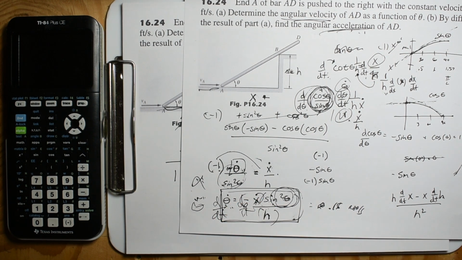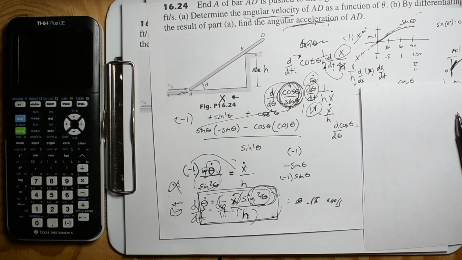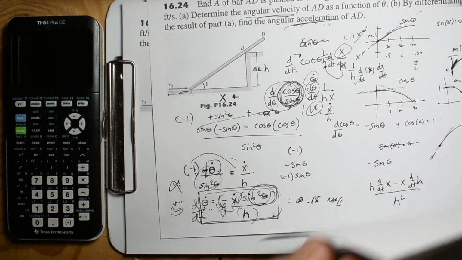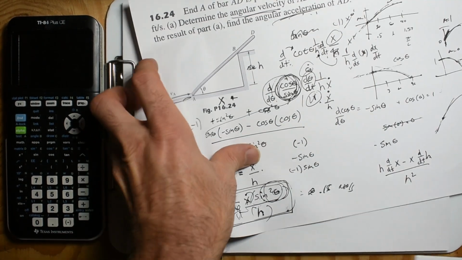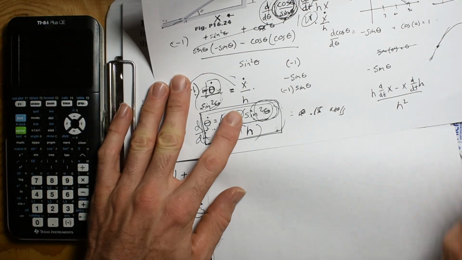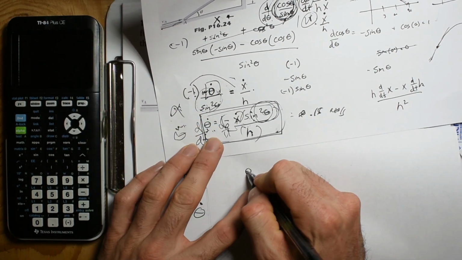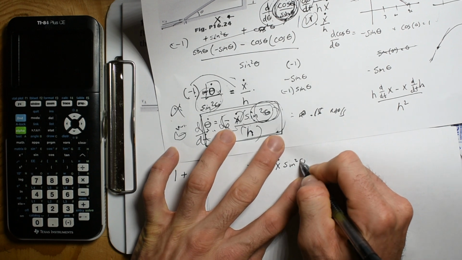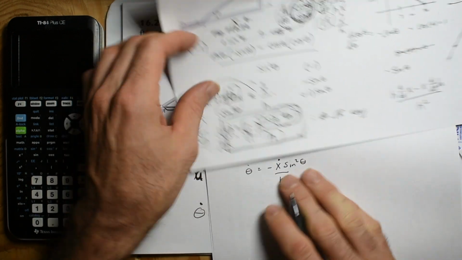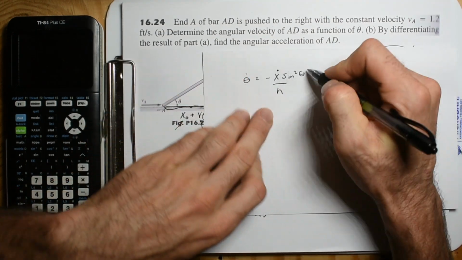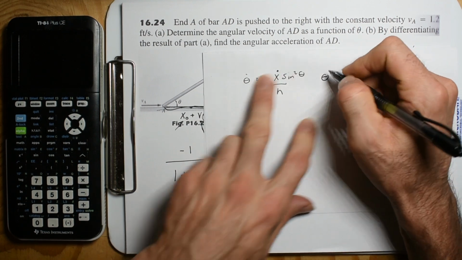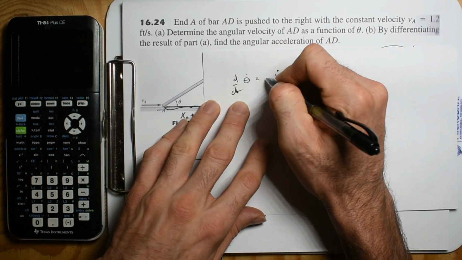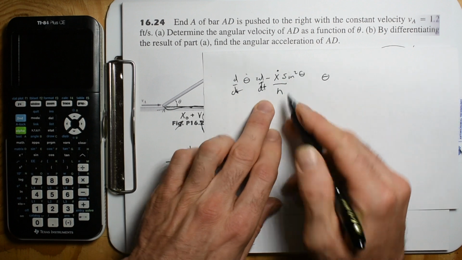Let's spend at least 5 minutes on that, because you kind of want to know what the full picture is. So once I get this equation for theta is negative x dot sine squared theta divided by h, you know what I mean? Now what gives? Well, we're going to differentiate both sides with respect to time, but we're going to run into that same problem.